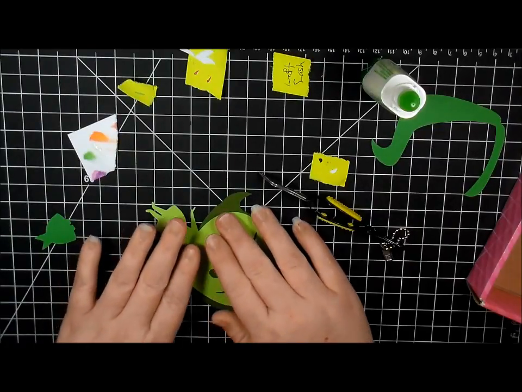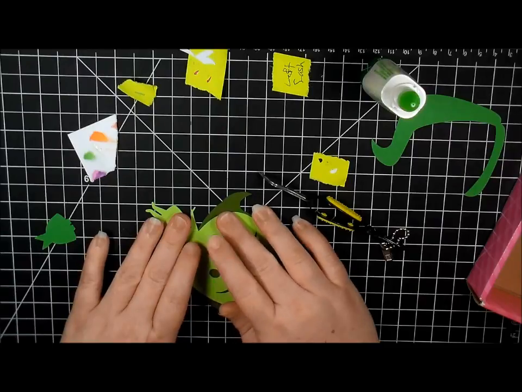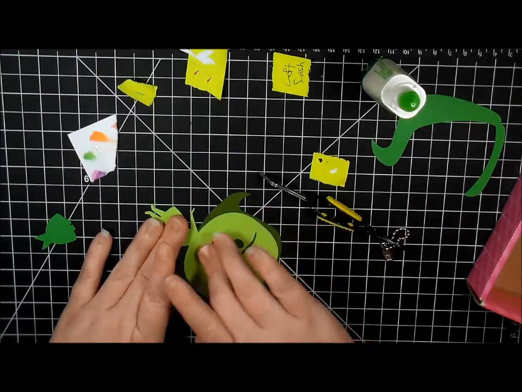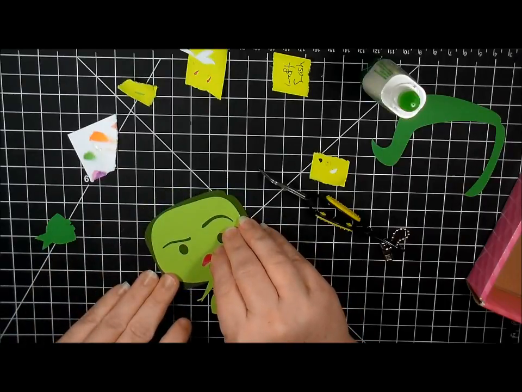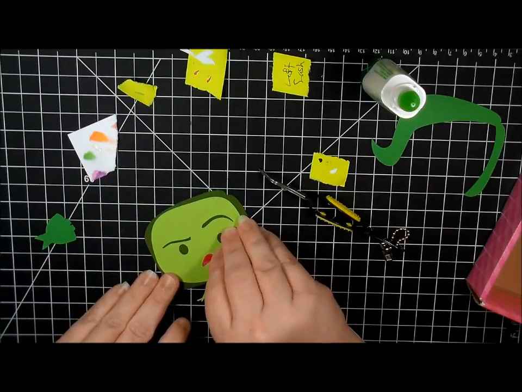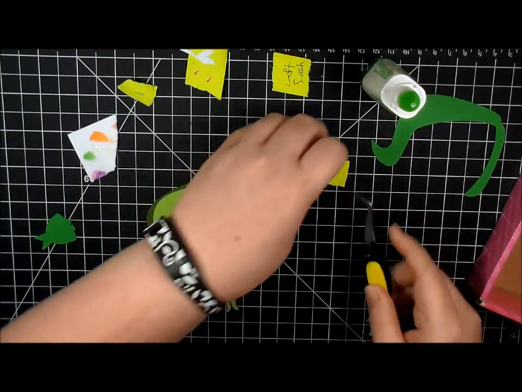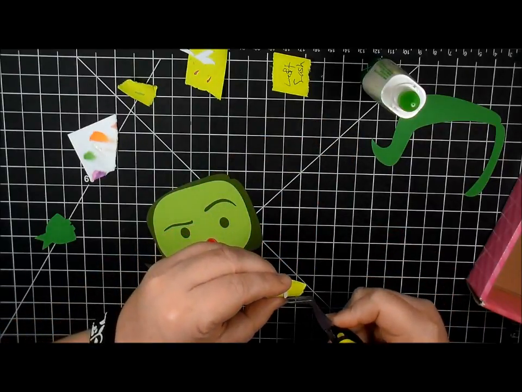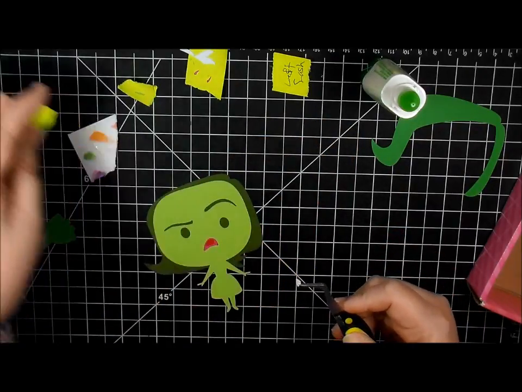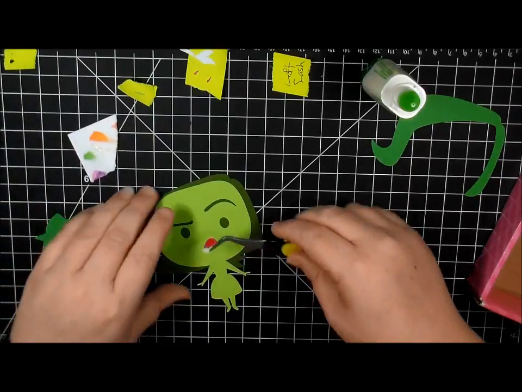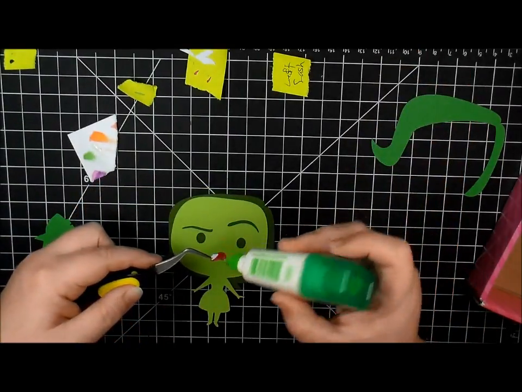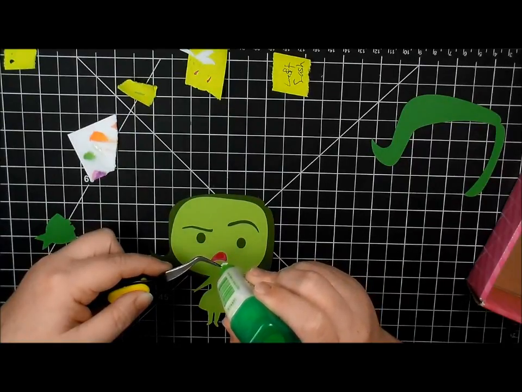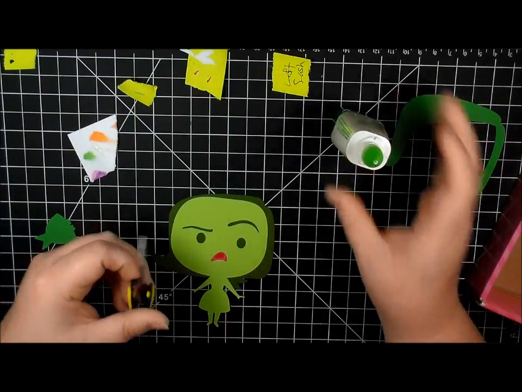Oh, I've got glue all over my fingers. Straighten that out just a little bit. All right, here we go. She's gonna be tacky a bit, but that's okay. Now for her teeth, her pearly whites. These go up at the top. Just a little bit of glue.